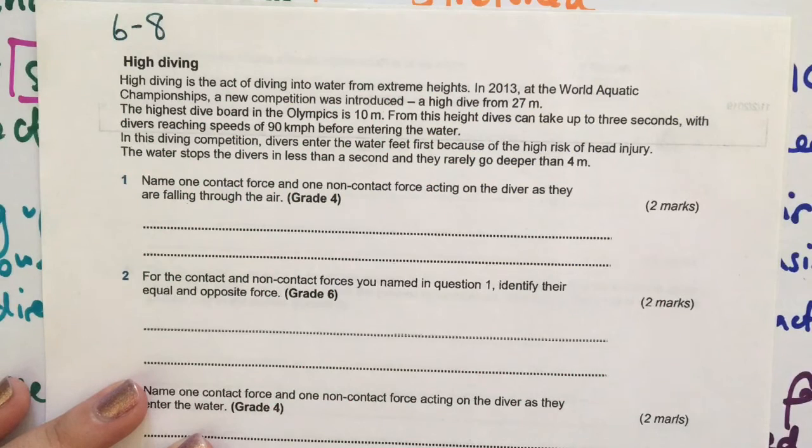Have a go at the questions you've been set. You could either pause the video now and have a go at them and then come back, or you could listen to the question being read, pause the video, have a go at it, and then listen to the explanation straight away.